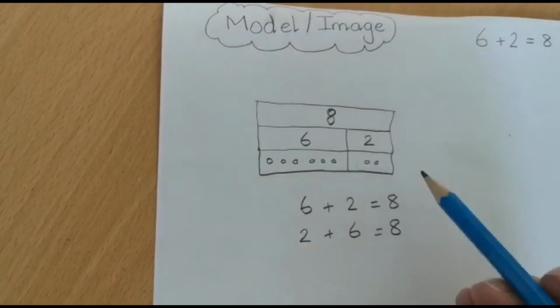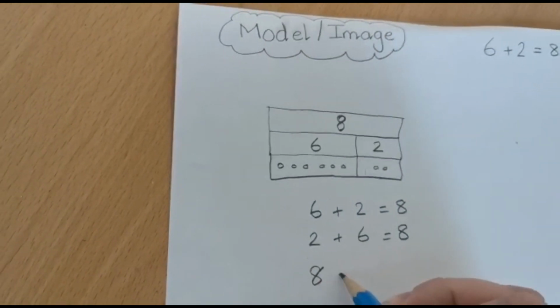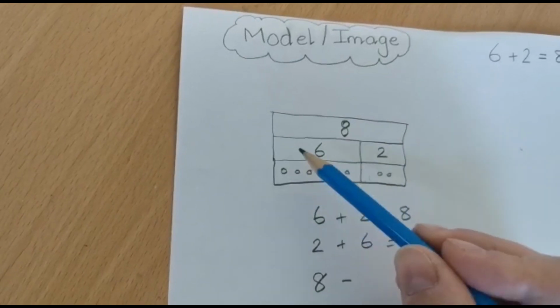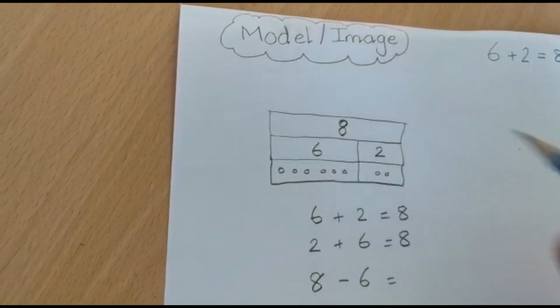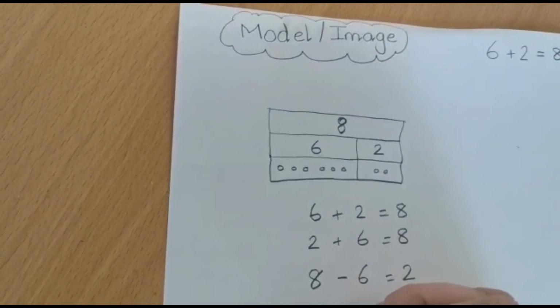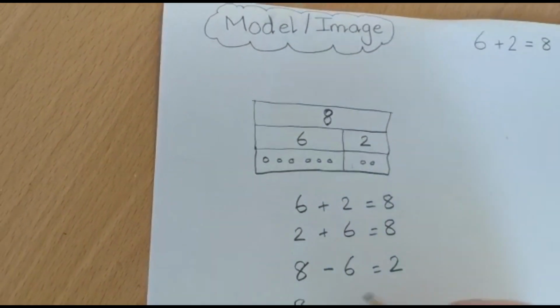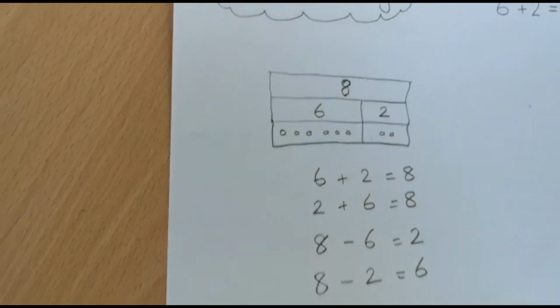If I've got 8 in my whole amount and I subtracted 6 of them, so I took away that part there, I would be left with 2. And similarly, if I have 8 in my whole and this time I take away my 2 part, then I'm left with 6. And that's our number family.